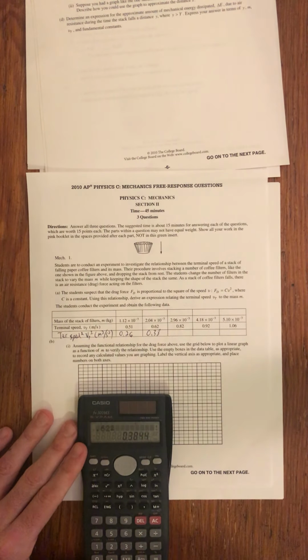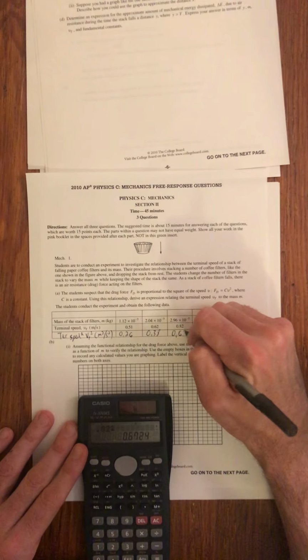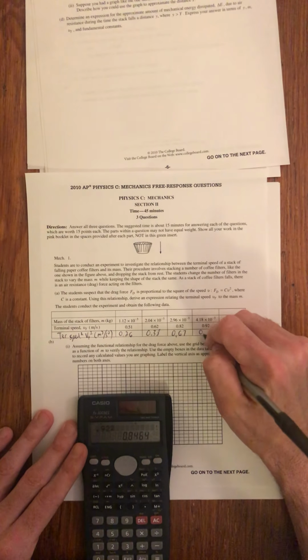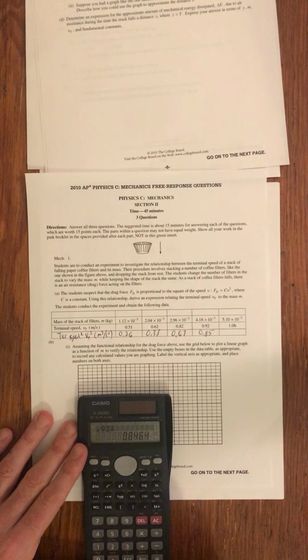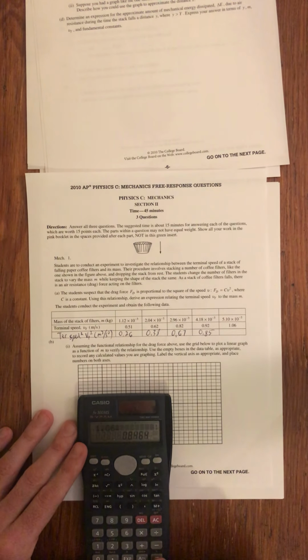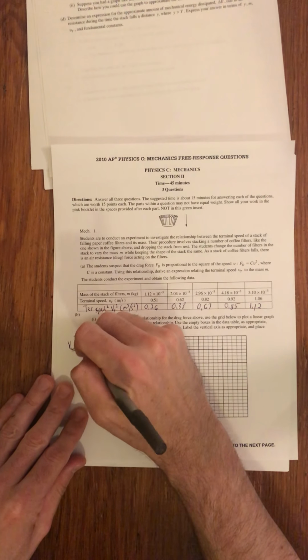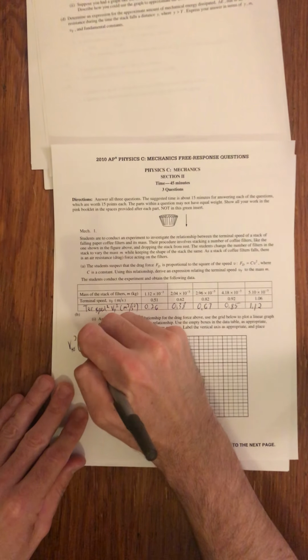I'm keeping the same number of significant figures as the data. They don't care about it, but there's no point in going any further. Okay, 0.85, 1.06 squared, okay, 1.12. And that's what I'm doing here. So this is going to be v_ter squared in units of meters squared per second squared.